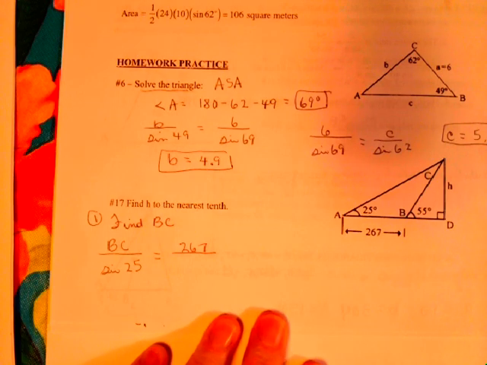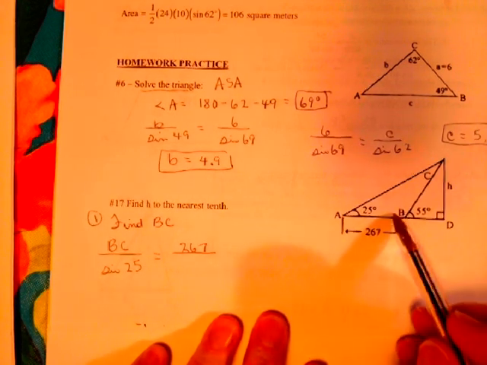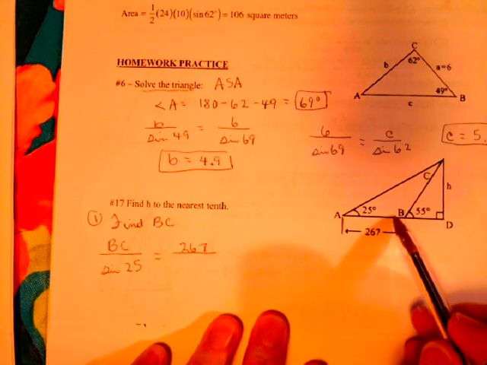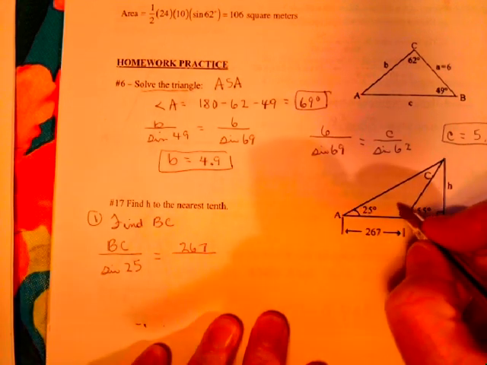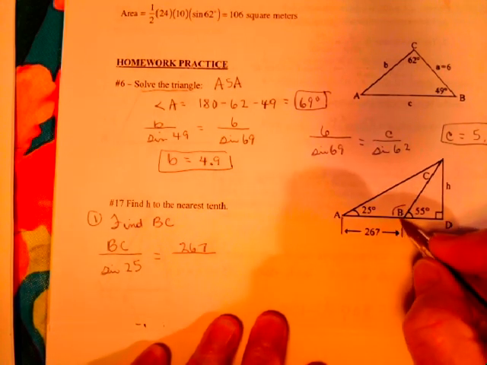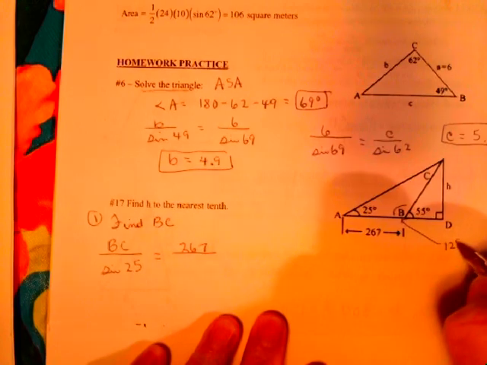If this were class, I'd make you think. The supplement of 55 is 125 degrees. So I know that one's 125 degrees.